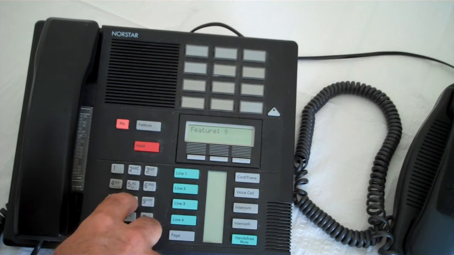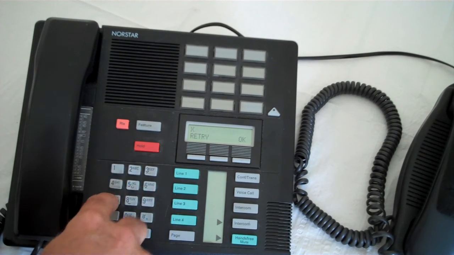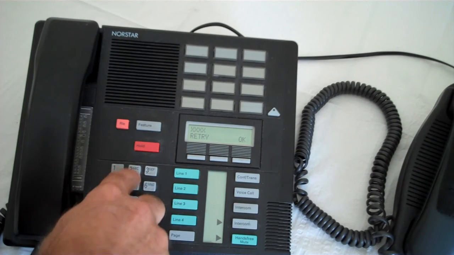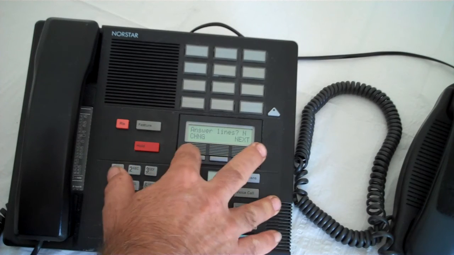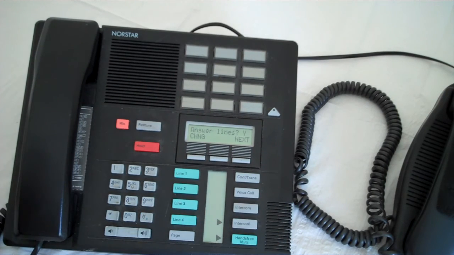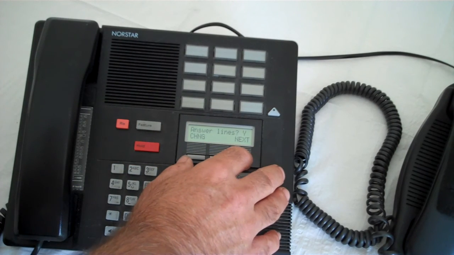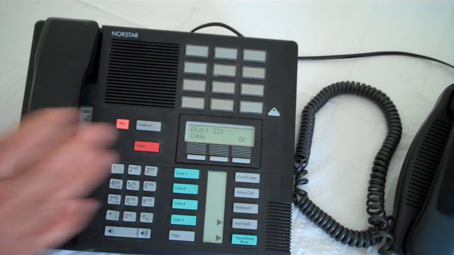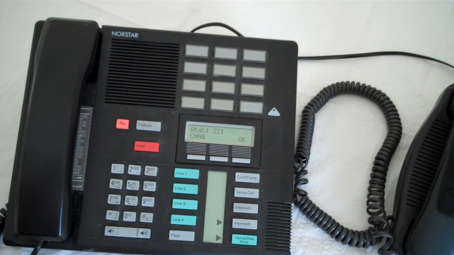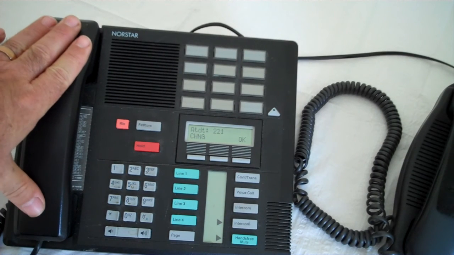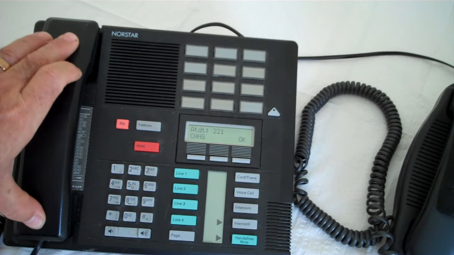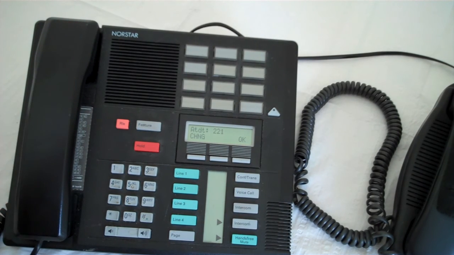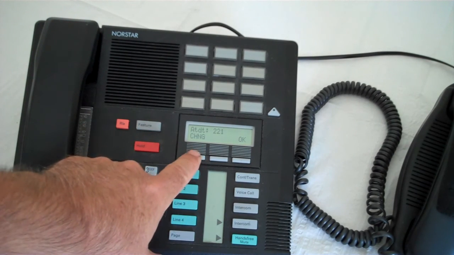Feature 982, OPERATOR. All right, so let's go back and put that back to yes. And then the last one is pretty cool too, in that it affects who is the attendant. So this is phone set 221. It's the default attendant as far as the voicemail is concerned, meaning that when someone either presses 0 or just stays on the line and doesn't make a choice, they end up coming to 221.